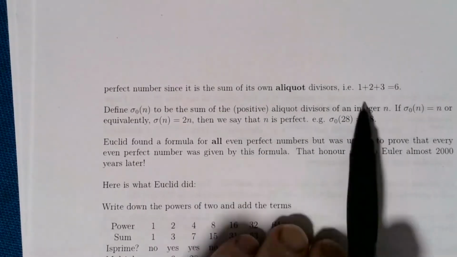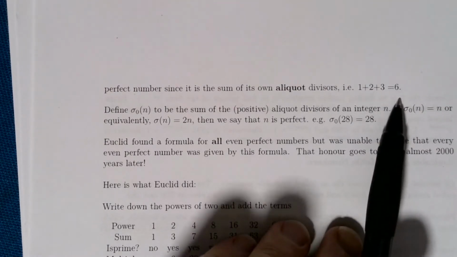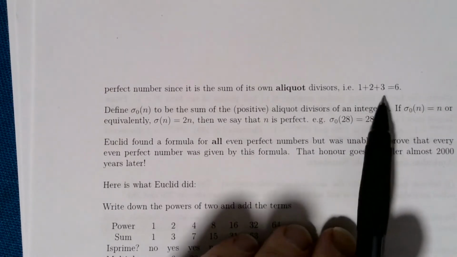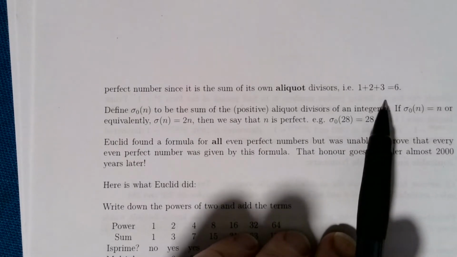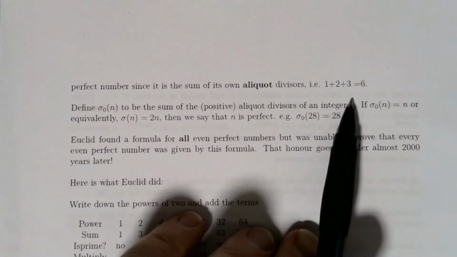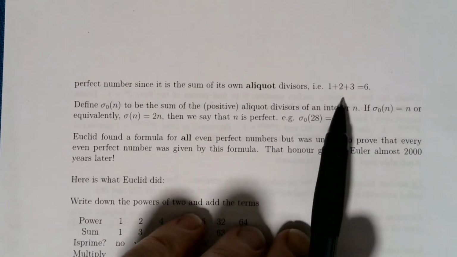So the factor is different from itself. The factors of 6, of course, are 1, 2, and 3, and if you add these up, you get 6. The next one in the list is 28. If you add up the factors of 28, excluding 28 itself, you get 28 back again. So you add up 1 plus 2 plus 4 plus 7 plus 14. I think they're the factors of 28, and you'll get back to 28.